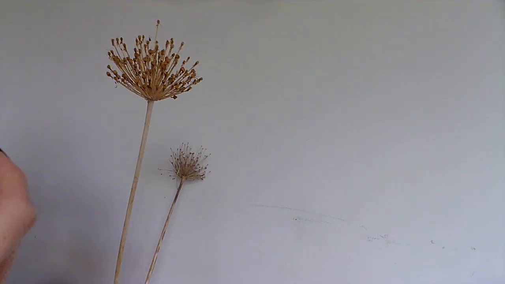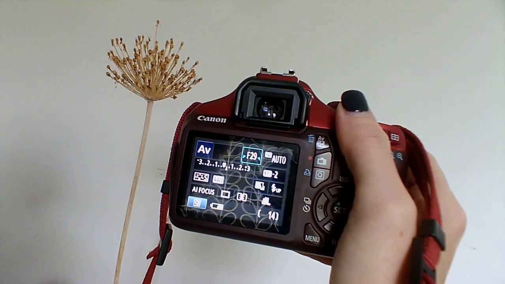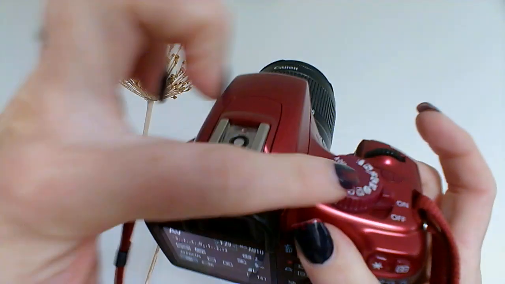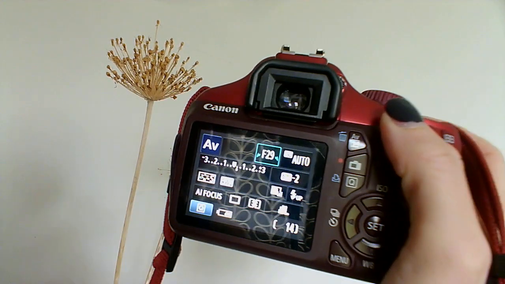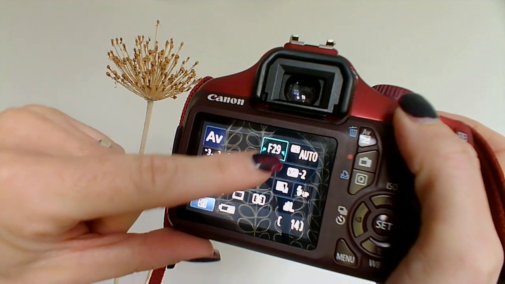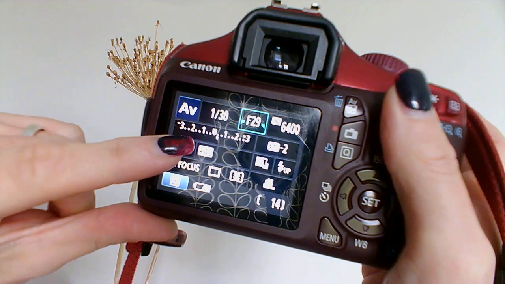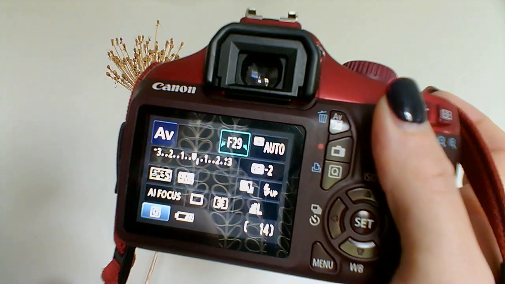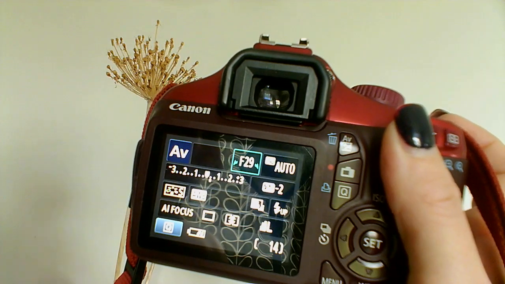So we're going to talk about the light meter on your camera. We're still on aperture priority mode, AV on the top, and the ISO is on auto. Below your f-stop is your light meter here, and this is really useful to make sure you're not taking a photograph that is overexposed or underexposed.